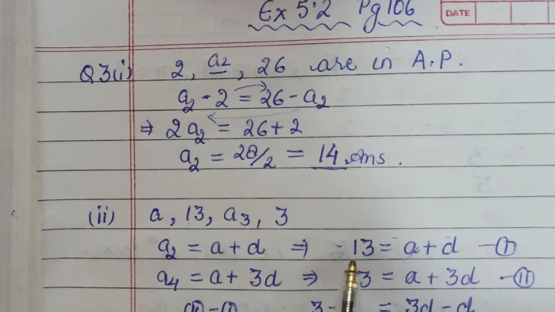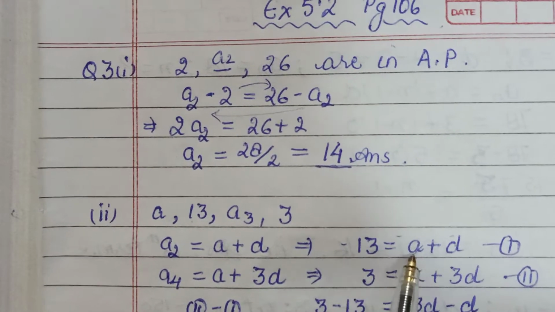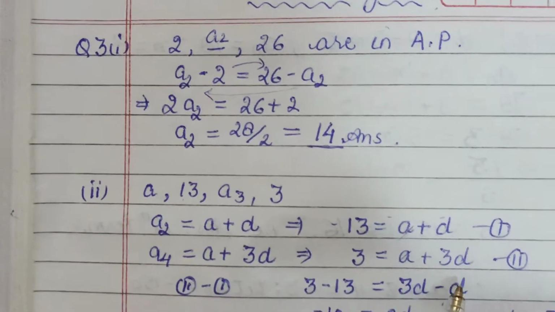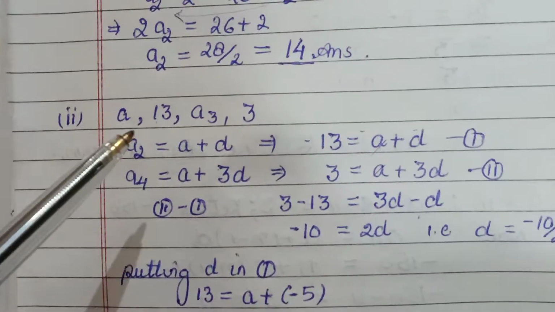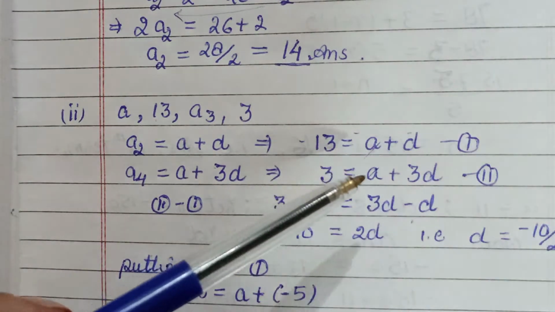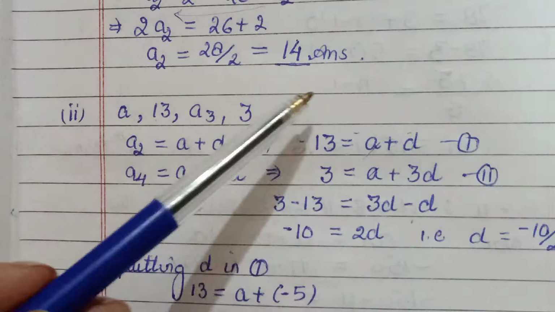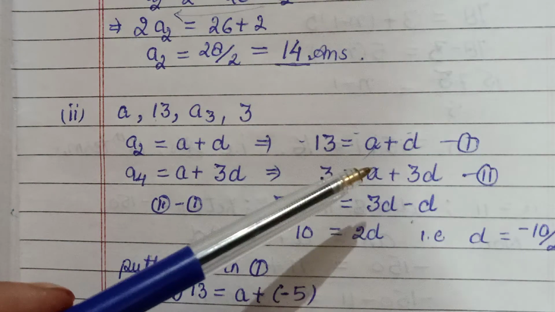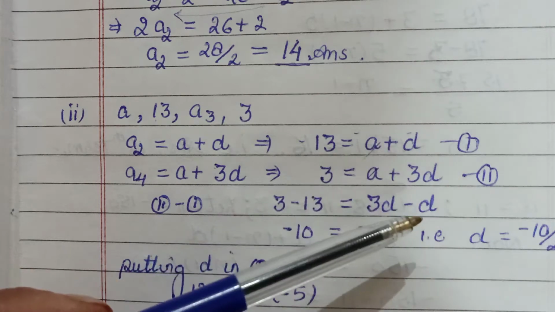We know the values. Our A2 was 13 will become A plus D. A4 was 3 will become A plus 3D. Now you have to solve these like you've done solving of linear equations in 2 variables. So that is exactly the case here. There are 2 variables A and D unknown. You will solve them. So it's your choice. There were so many methods of solving, elimination or substitution and so on and so forth.